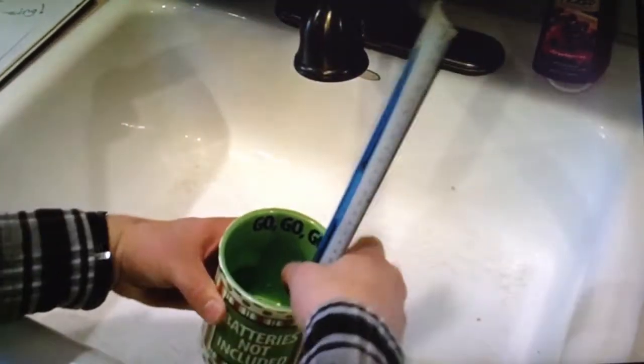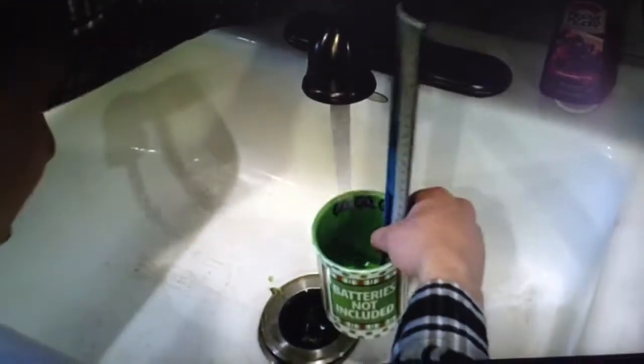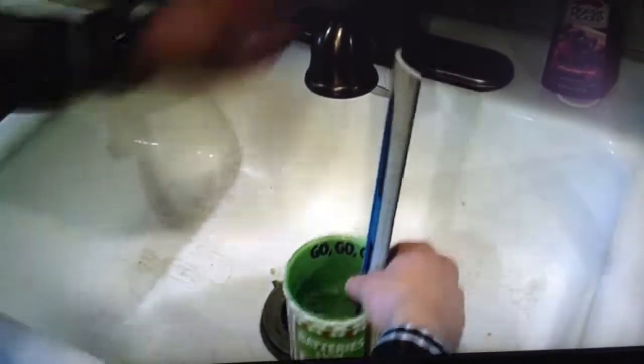Hey, once again, it's me. And like every good drinker of tea, you gotta measure how fast the water's rising in the cup. So, let's do this, shall we? Ruler in one hand, cup in the other. Let's go. So, looks like every second it's rising about 1.5 inches. So, let's get to work.